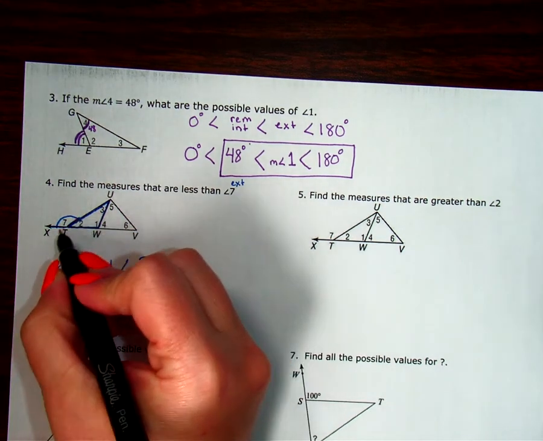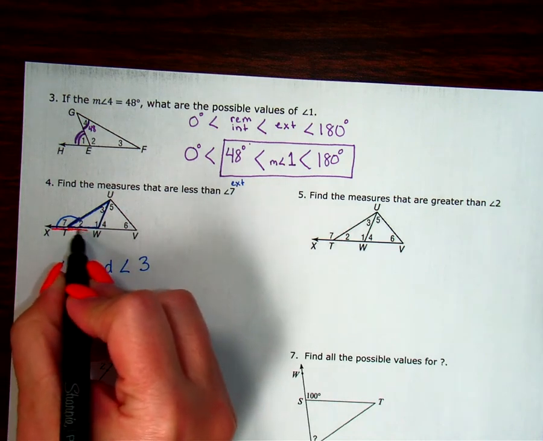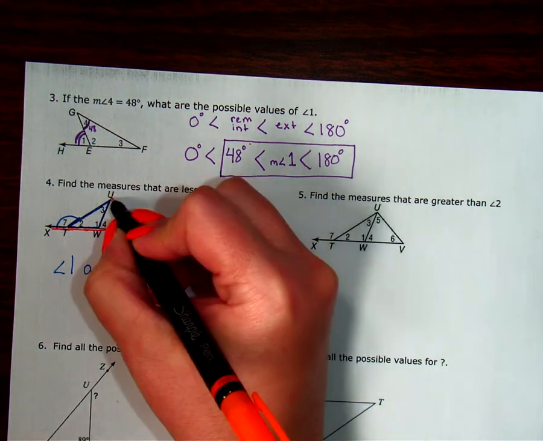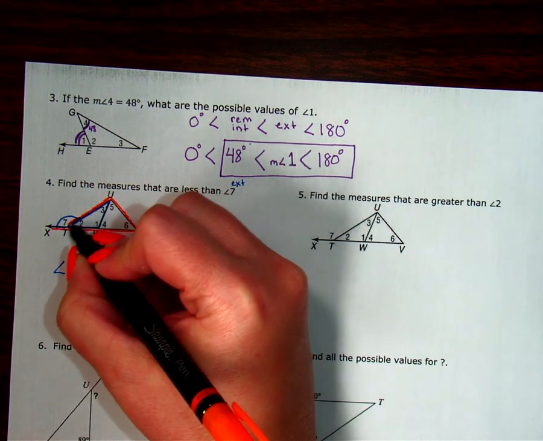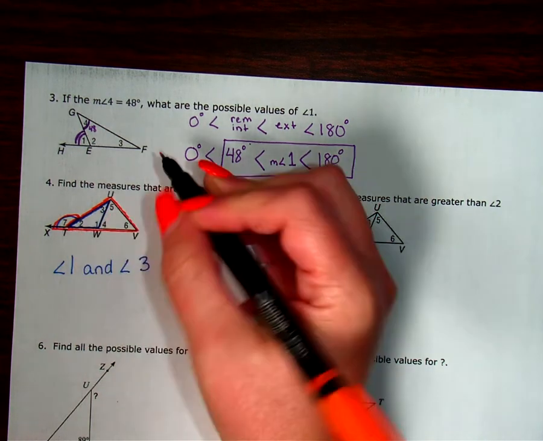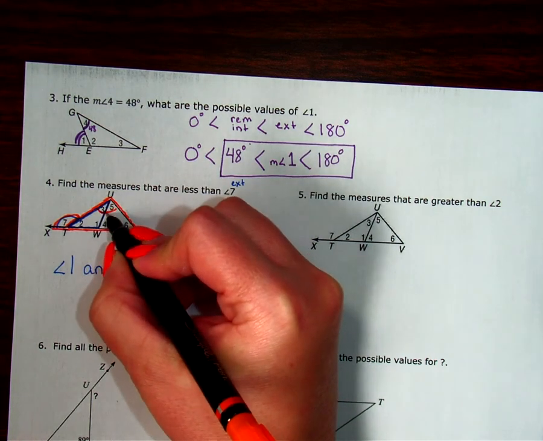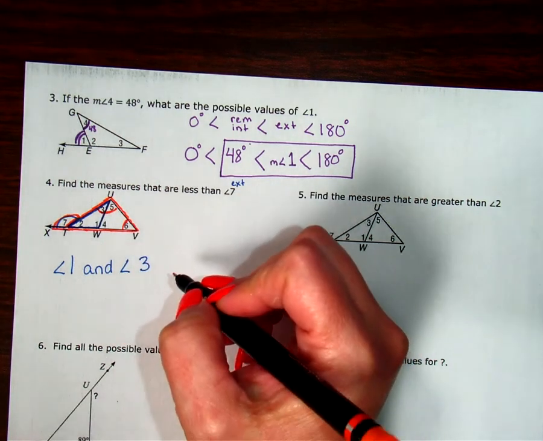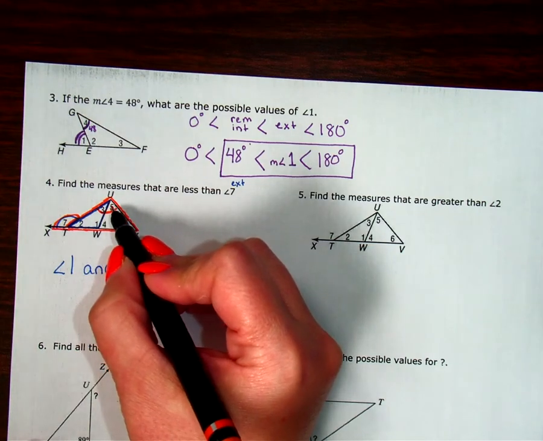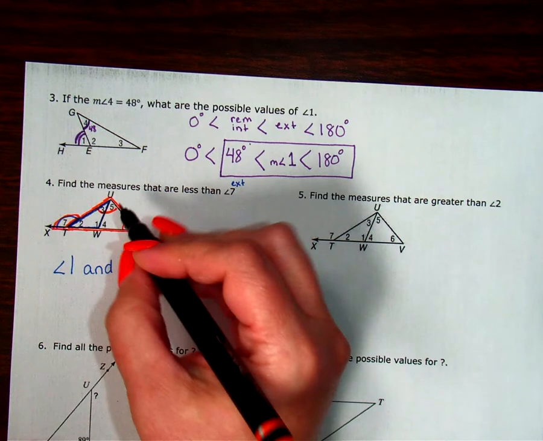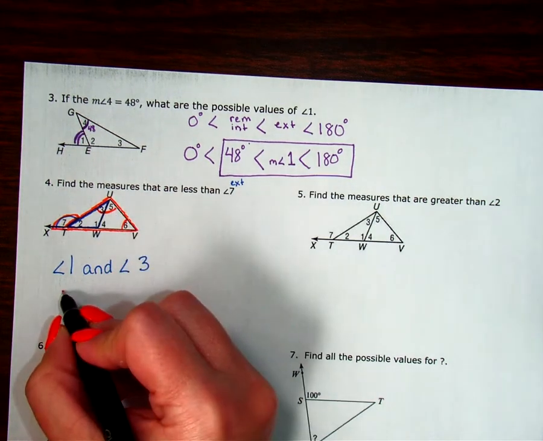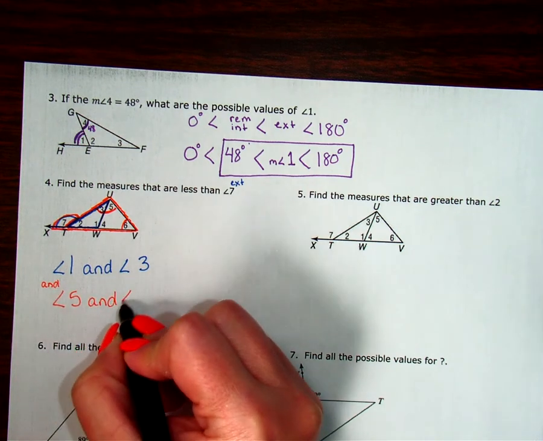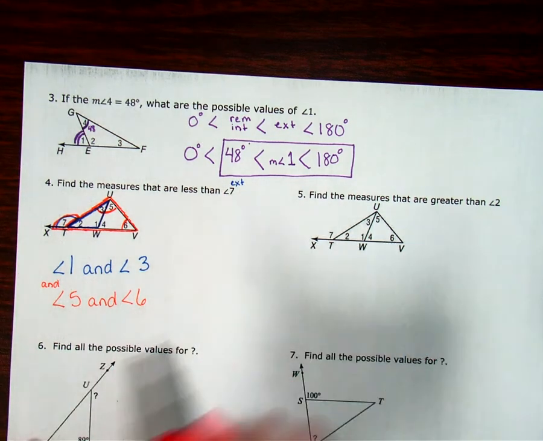Angle 7 is not just exterior to that blue triangle that's adjacent to it, it's also exterior to the whole figure triangle, right? Which means this exterior angle is also the sum of however big angle 3 plus angle 5 is, plus this angle 6. So that means angle 3 and 5 together, plus angle 6 makes angle 7. So that means angle 5 and angle 6 also have to be less than angle 7. Okay?